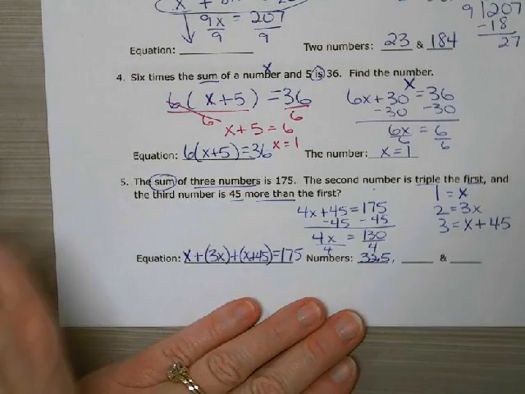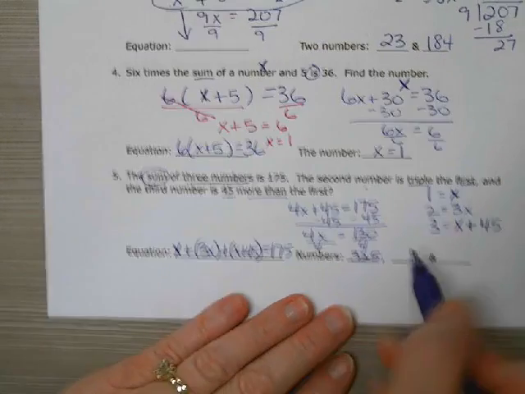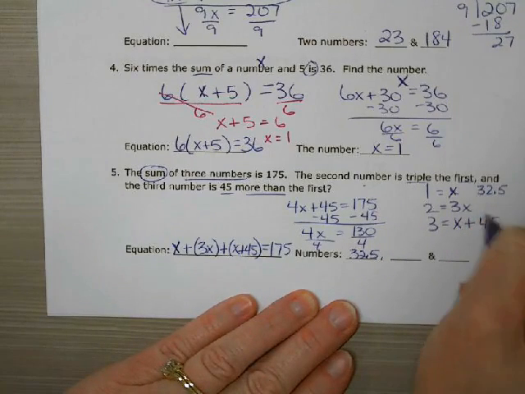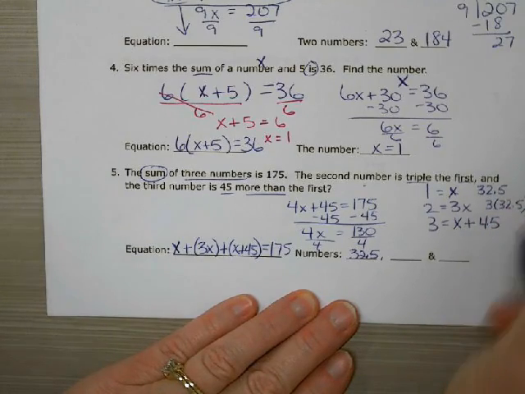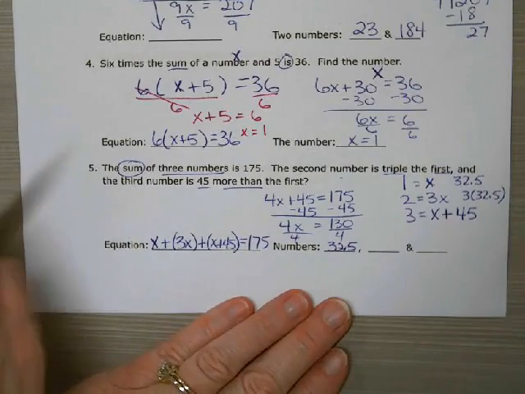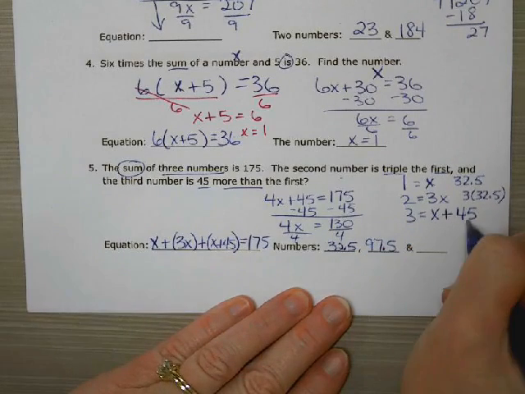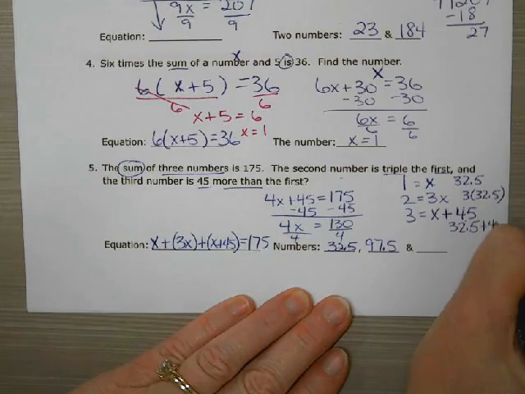And then times 3 to find this number. So if I have 32.5 here, and then I would take 3 times the 32.5, and putting that in my calculator is 97.5. And then this one, I'm taking 32.5 plus 45.